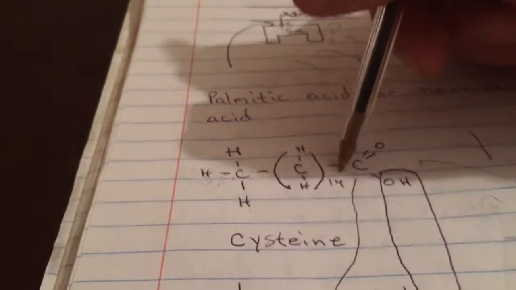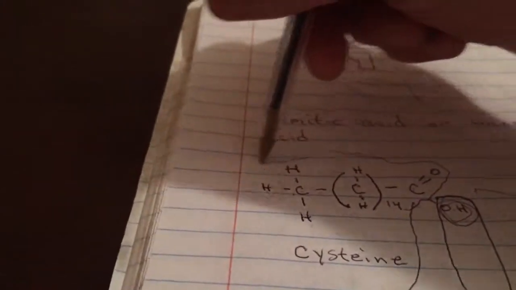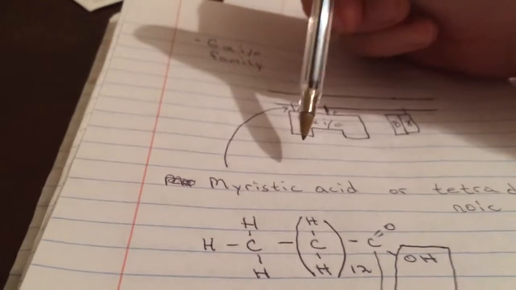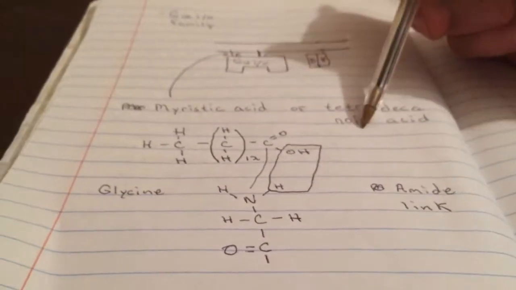Actually, it doesn't bind via the acid. What's left bound to it is the acyl group, because the alcohol is gone now. So this is just the acyl group that it attached to, and it has a specific name. I just forget what it is. So this is myristic acid over here, or to make it easier, it's tetradecanoic acid.